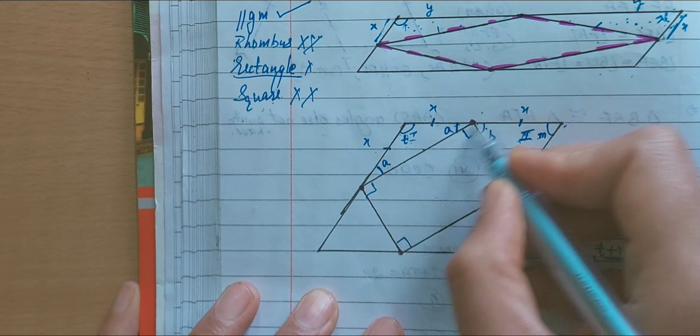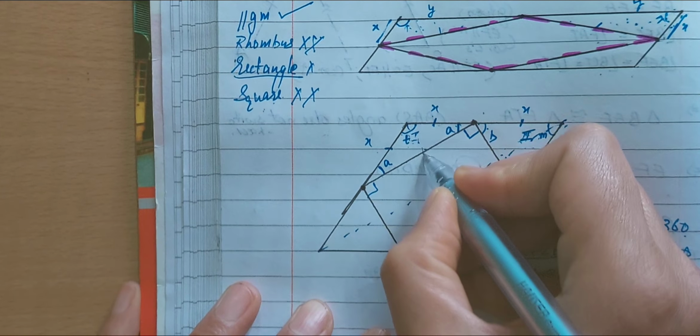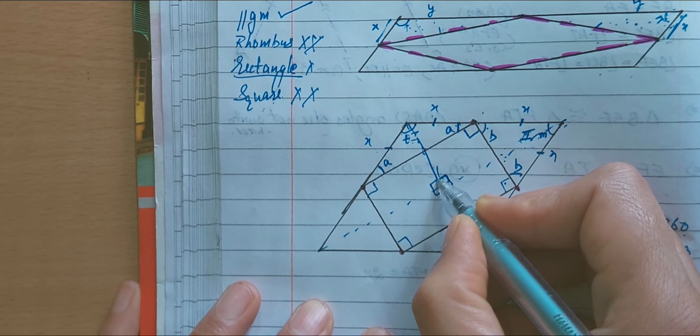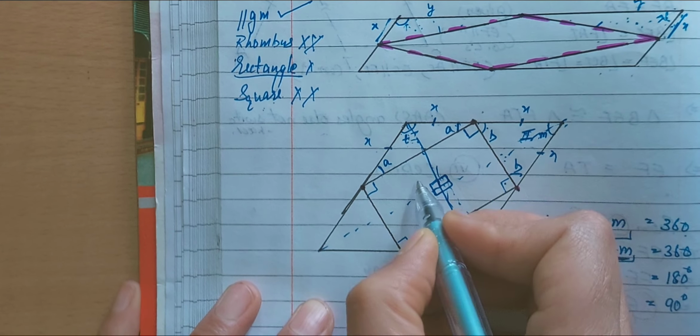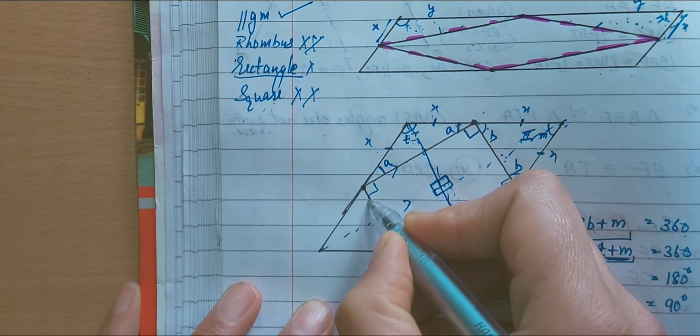There was one more way to prove this. If you don't want to go through this AT and all, we can join the two diagonals. Okay, we know the diagonals of a rhombus meet at 90 degrees. So these four angles here are going to be 90 degrees. Now, as it is a parallelogram, we know this is a parallelogram.